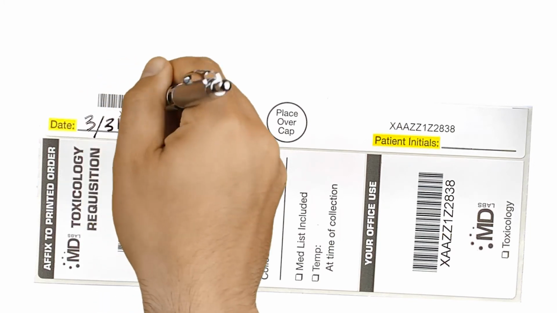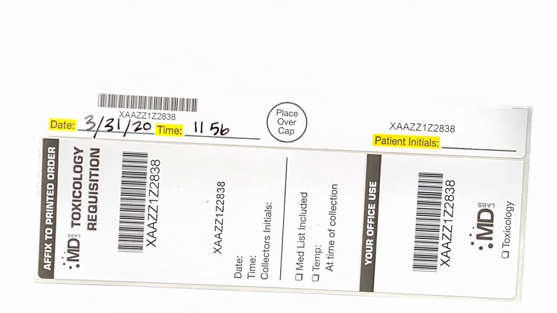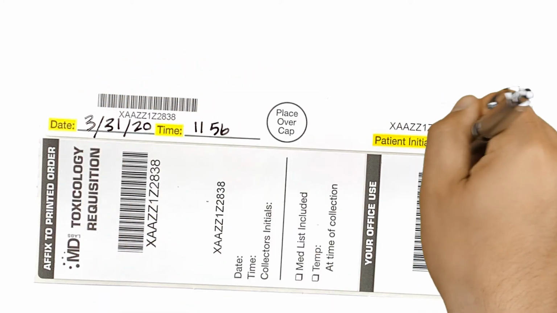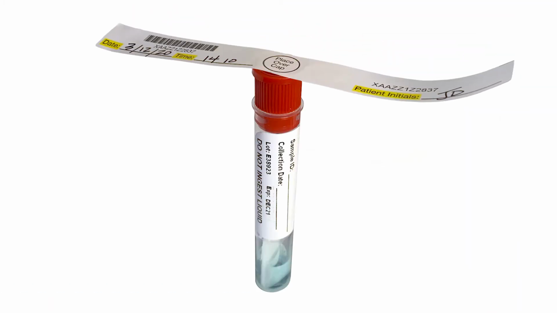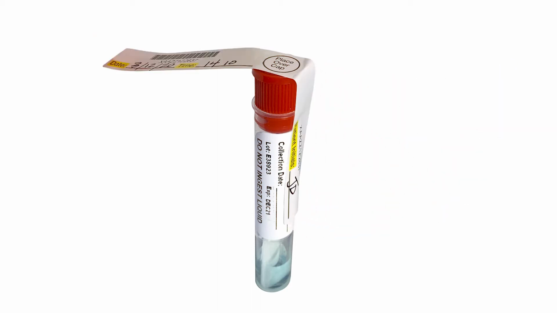Write the collection date and time using a 24-hour format, along with the patient's initials on the seal. Place the center of the specimen seal on top of the tube and press down both sides to secure the seal to the transport tube.